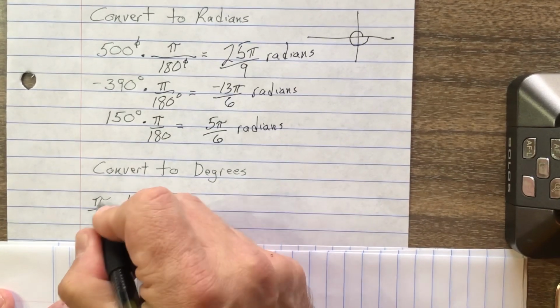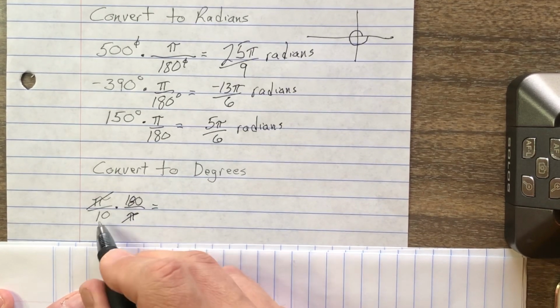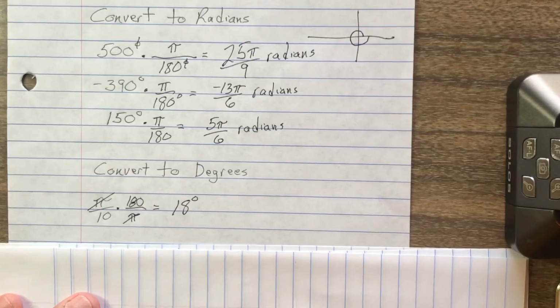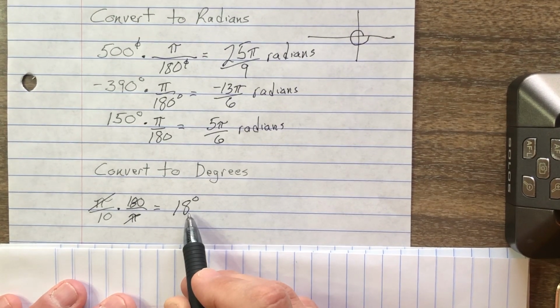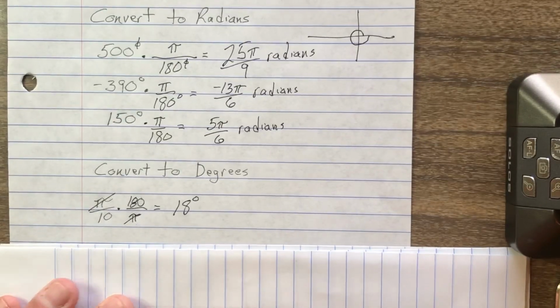That way the radians, the pi's, cancel out. And you're just left with 180 divided by 10. Well, I don't even need a calculator for that. That's 18 degrees. So pi over 10 radians is equal to 18 degrees. We're just multiplying by 180 over pi instead of pi over 180.